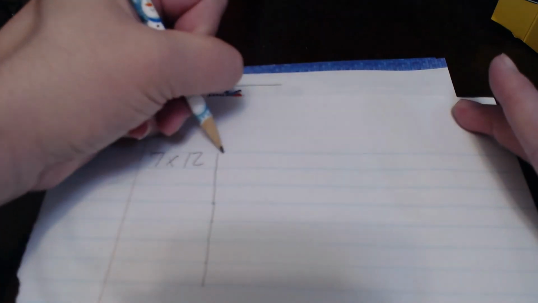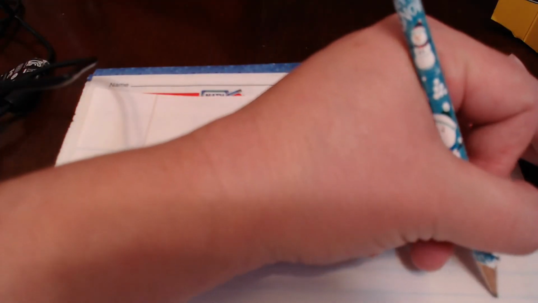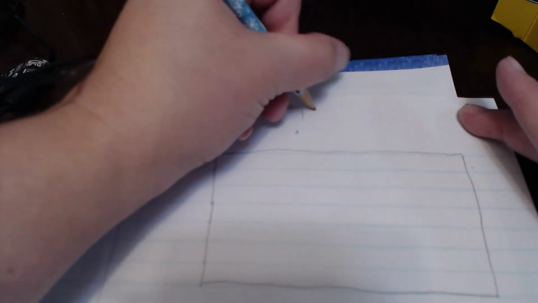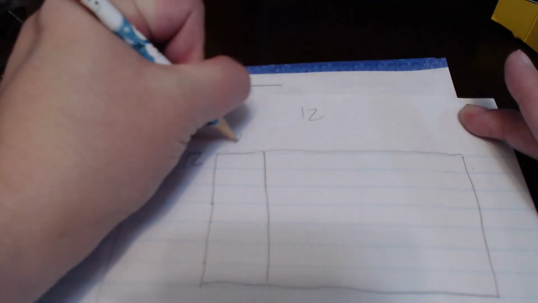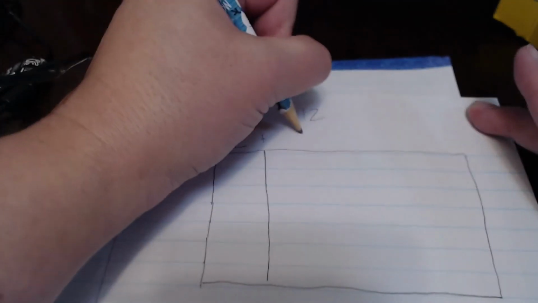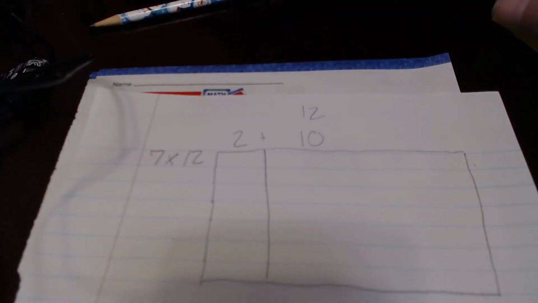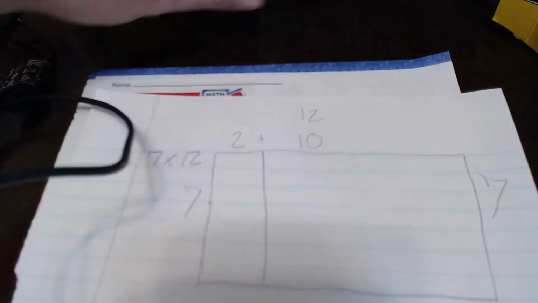And then I'm going to go across, and I'm going to make this pretty long across here, so it's a big block. And I'm not going to worry about drawing the lines in between unless I'm going to have to count those lines. And I'm going to make this 12. And then I'm going to go 2 plus 10. And I now have made my 2 block arrays. This side is 7, this side is 7.